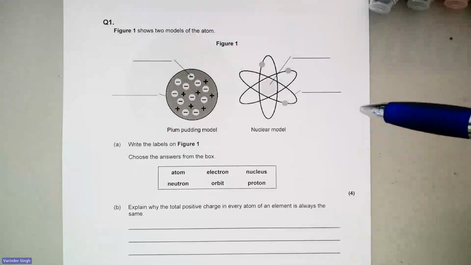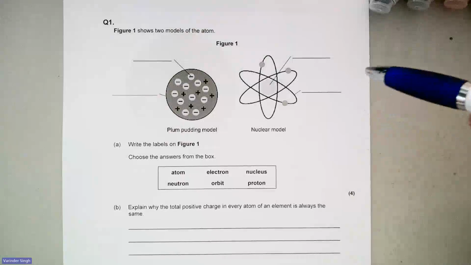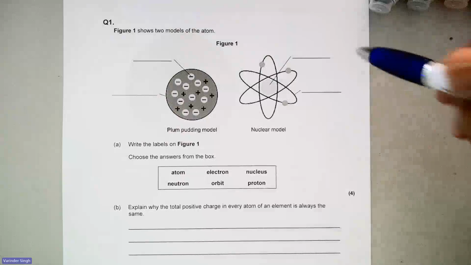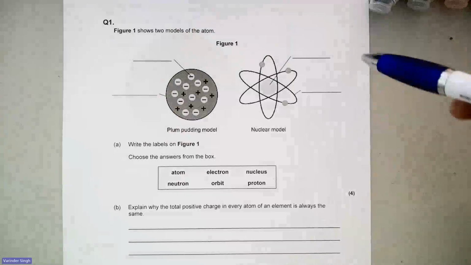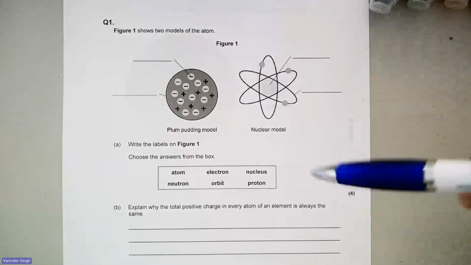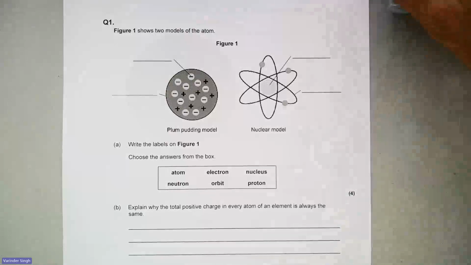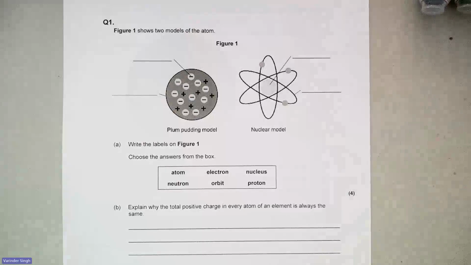So if you haven't already done that, if you can get the questions up yourself on a screen, or better yet, print it out if that's possible, then you'll be able to work alongside me. If not, work through the questions and then watch this video as a backup to help you understand any points that you've missed.